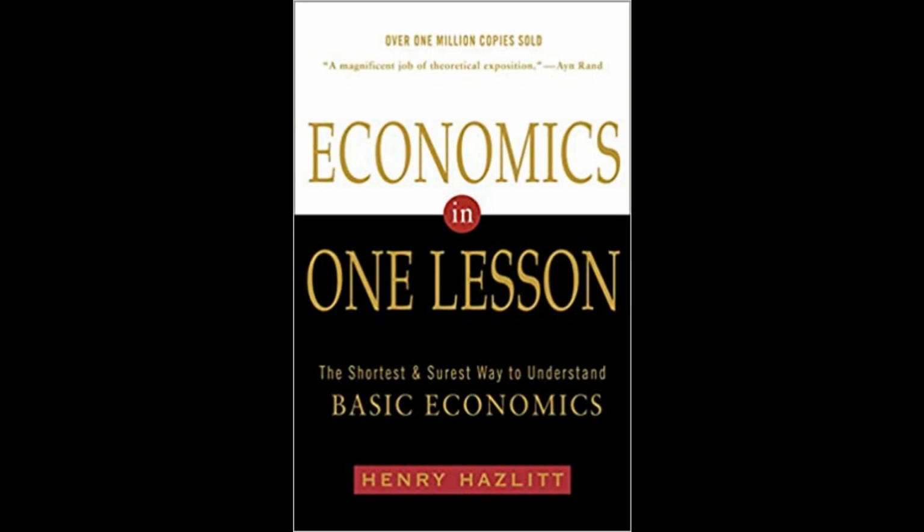Introduction. Economics in One Lesson by Henry Hazlitt is a book that presents an overview of economic principles in a concise and accessible manner. The book provides readers with a basic understanding of economics and how it affects society. Hazlitt uses real-world examples to illustrate his ideas and argues that economic policies should be evaluated based on their impact on all parties, rather than just a select few. This essay will explore the key concepts of the book and analyze its impact on economic theory and policy.